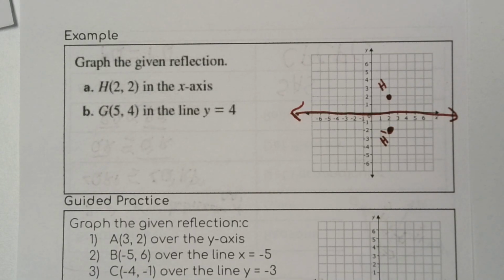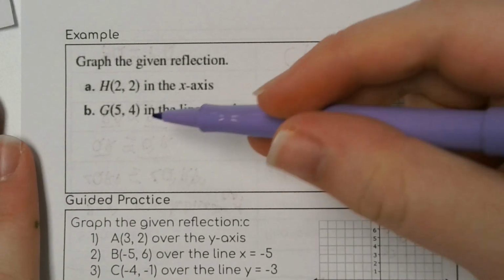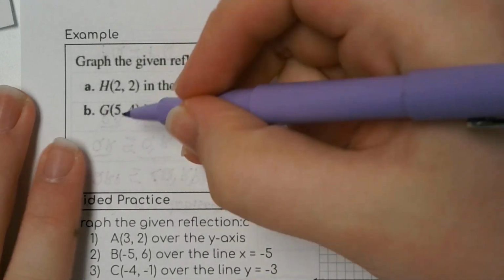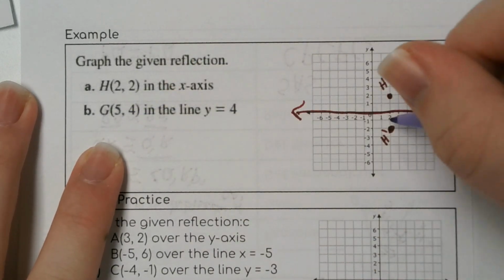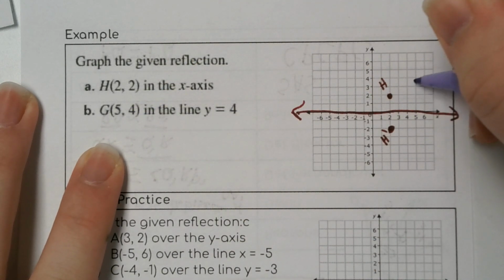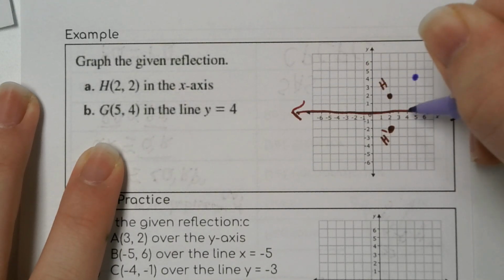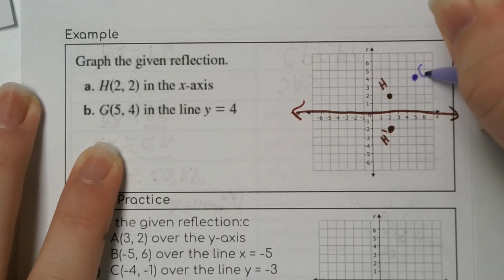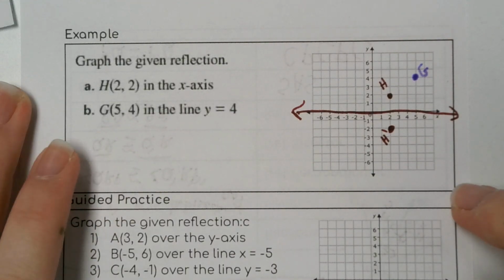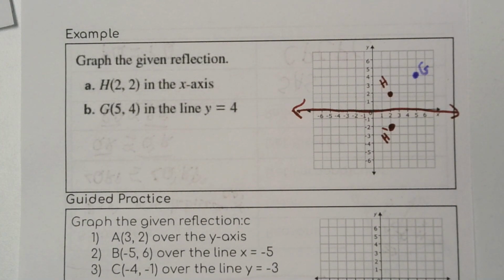Okay, so G is at 5, 4. So 5 on our x, 4 on our y. Okay, that is G. We want to reflect in the line y equals 4.